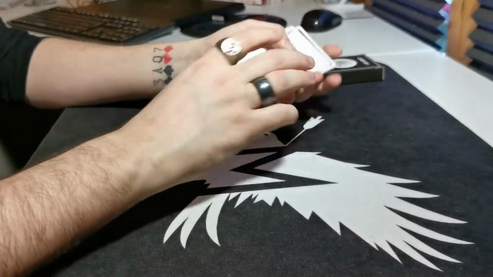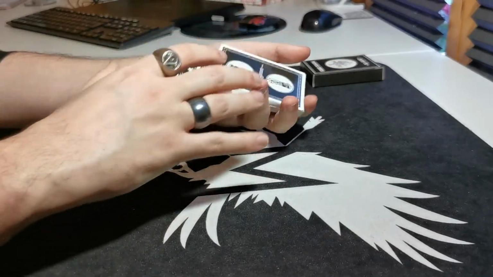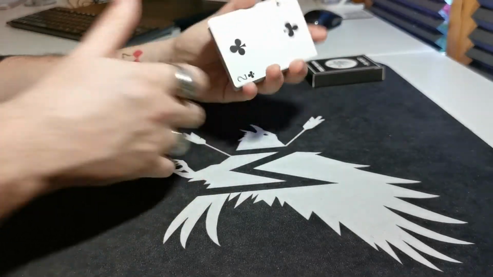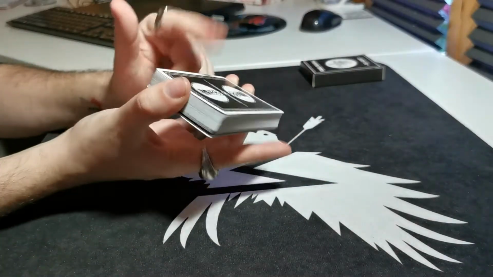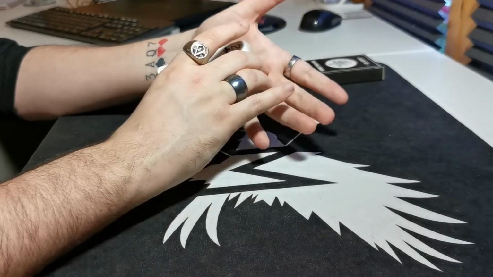So let's do the turnover pass. So they name any playing card. They name the ace of spades. You do the turnover pass. You lose it in the middle of the deck, and when it's now on top of the deck, you gambler's cop it. Again, picking up 2 cards.